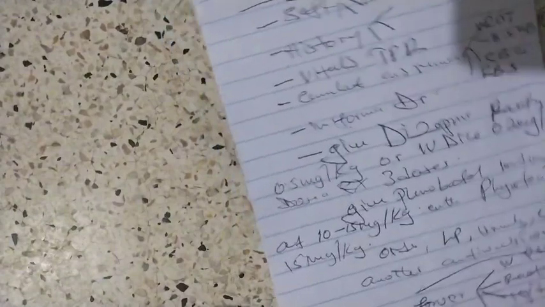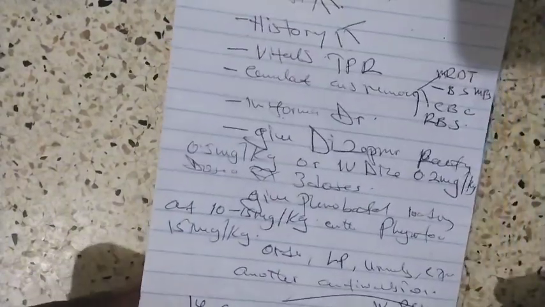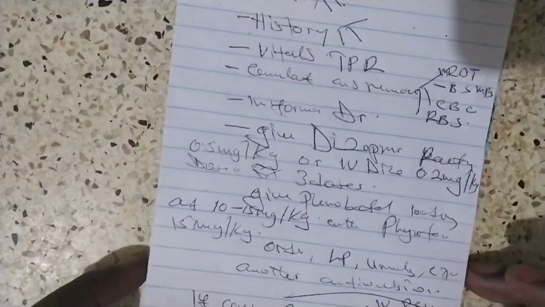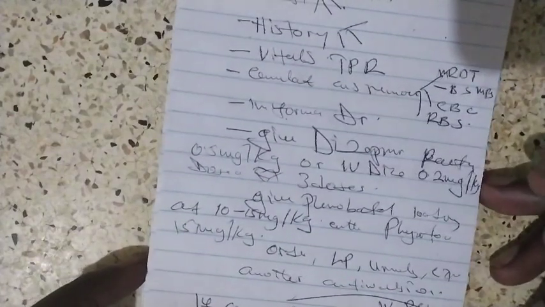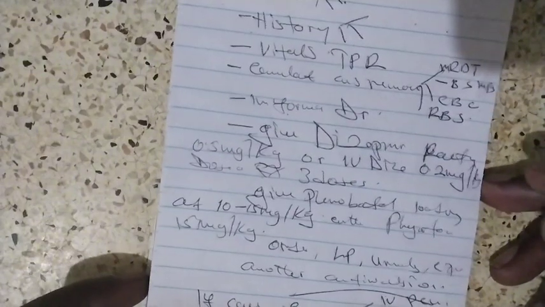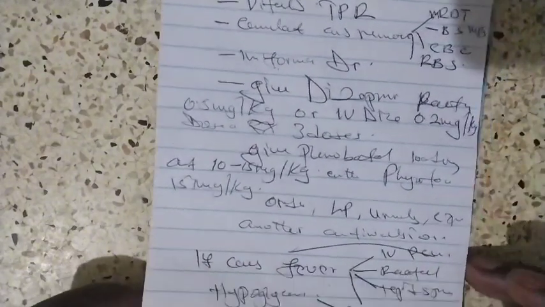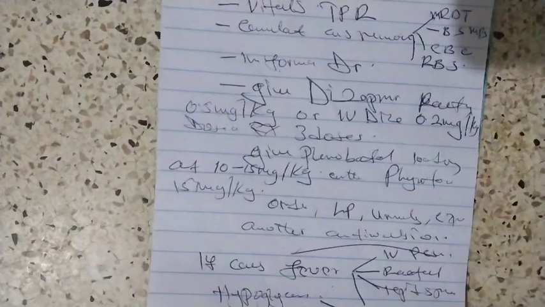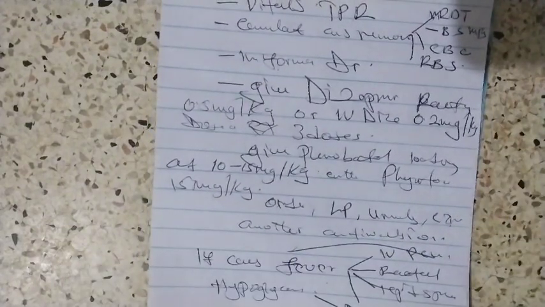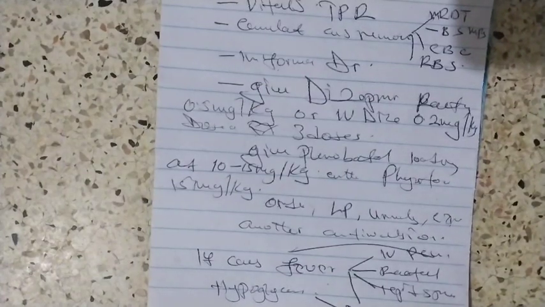Meanwhile, as the doctor is coming, you give diazepam. IV diazepam 0.2 mg per kilogram body weight, and if rectal diazepam is there, you give rectal 0.5 mg per kilogram body weight, and the dose should not exceed 3 doses. And then you give phenobarbital in case the convulsion persists at the loading dose of 10 to 15 mg per kilogram body weight, and you give phenytoin.